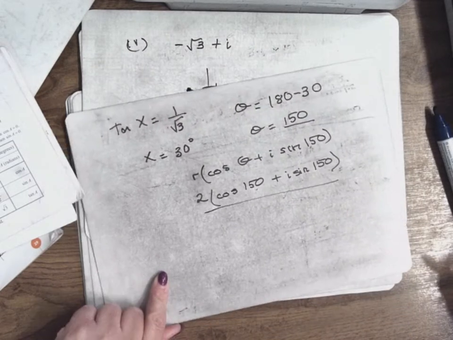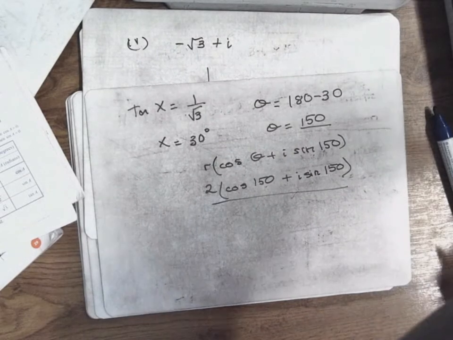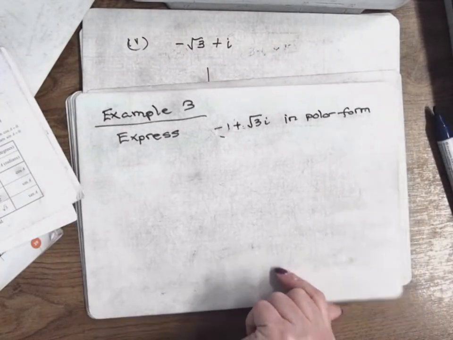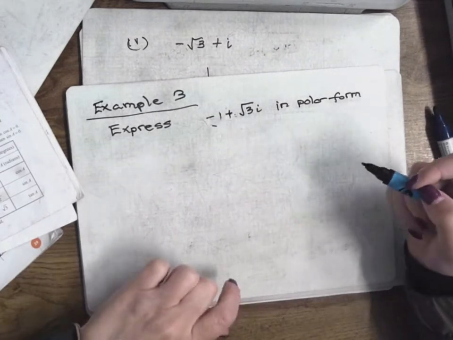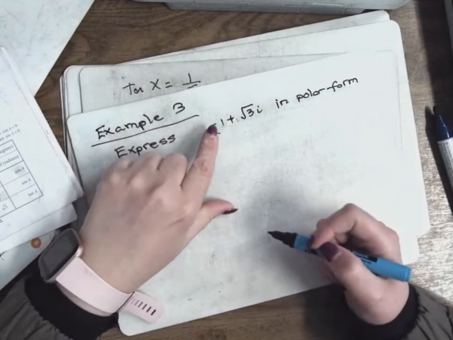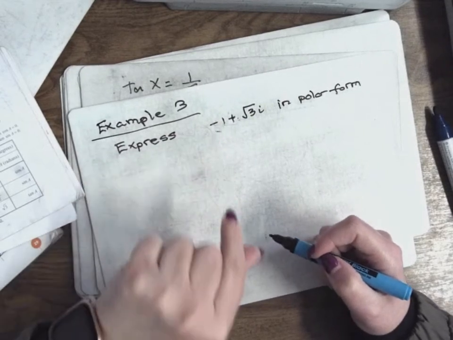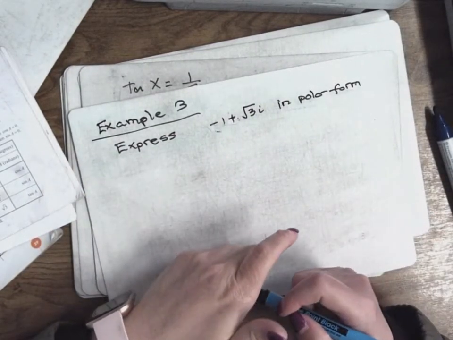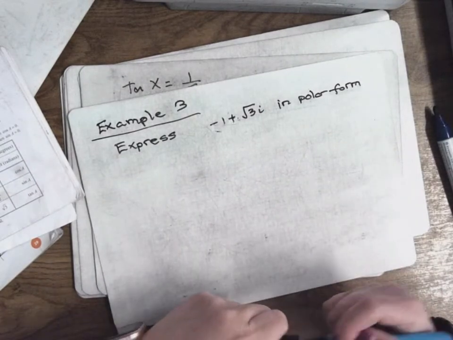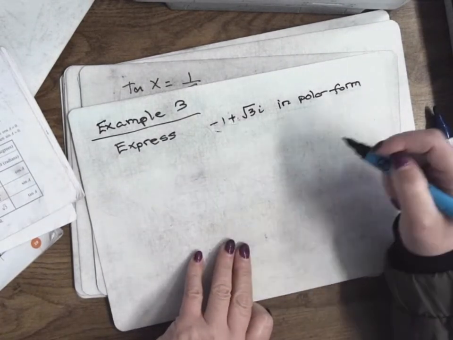So what I'm going to do is do a few more examples of these, and then we will do some more of them for homework. Right, so express minus 1 over root 3 i in polar form. Will you remind me to change the role there before the end? I keep going now, I'm on a roll.